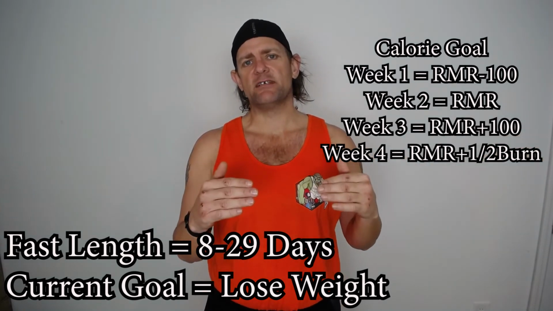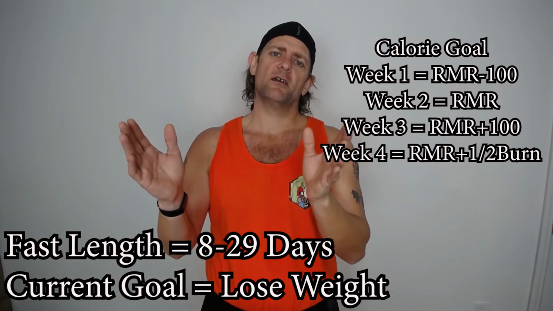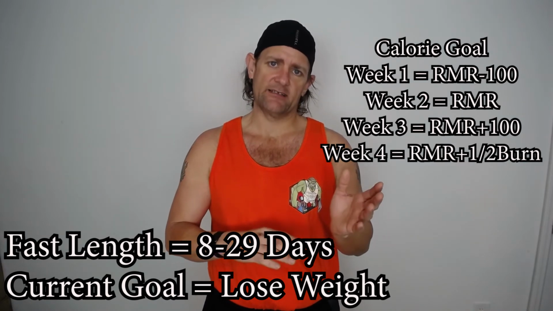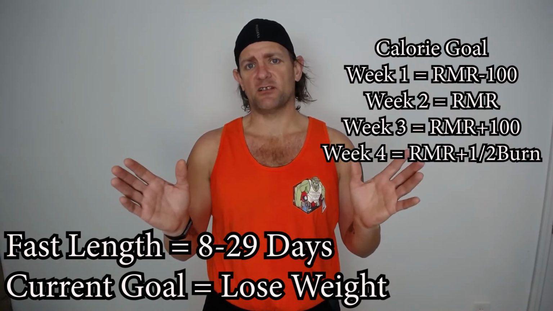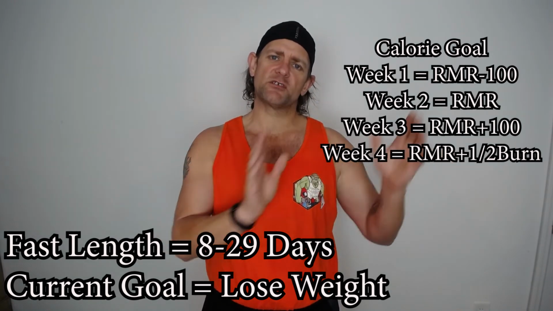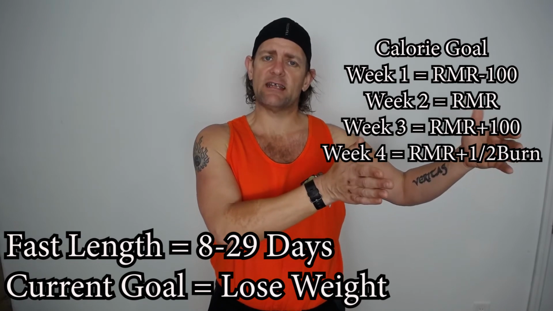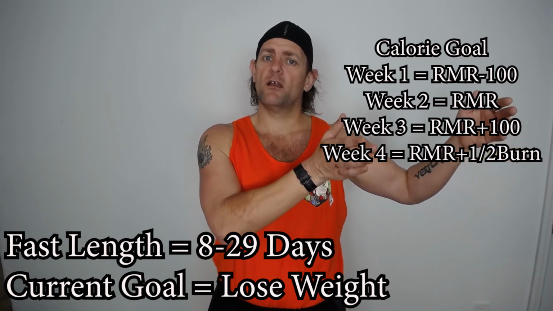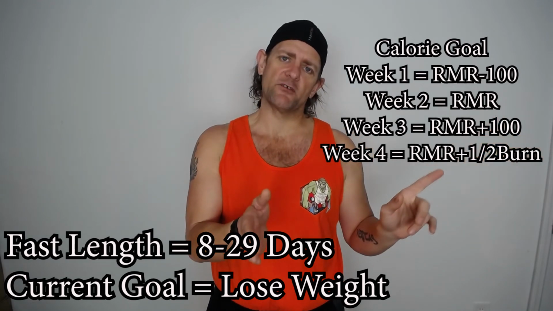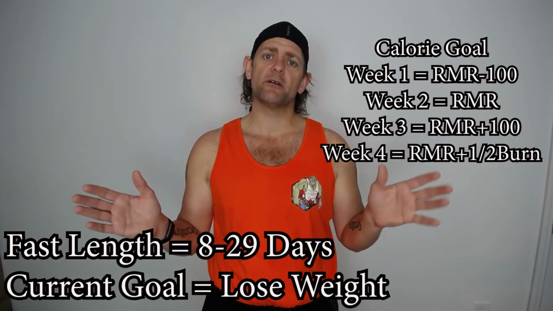The only difference is because you fasted for more than a week, your base RMR has dropped slightly. Not by any substantial amounts, maybe 100. So you reduce all of the numbers that we did earlier for your daily intake goals based off of your current weight loss goals by 100. That's it. It's not a huge number.